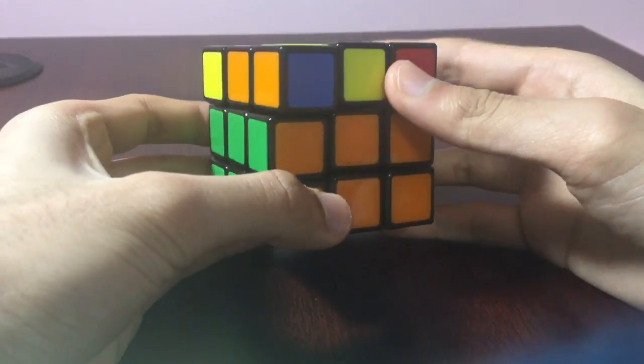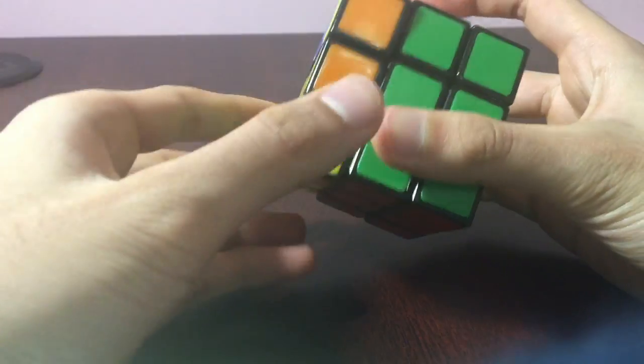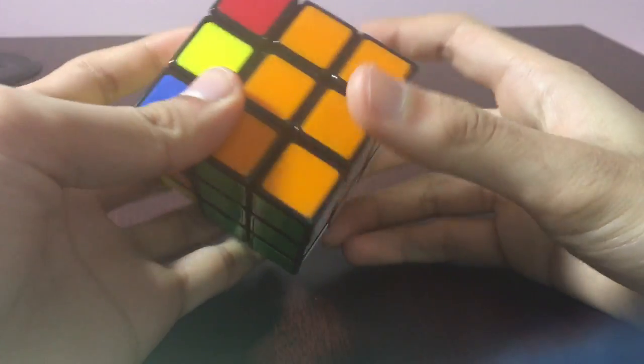And now the second layer is also solved. Now we have our first two layers solved.